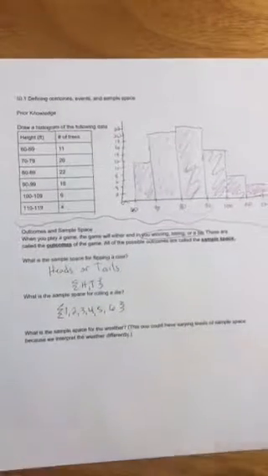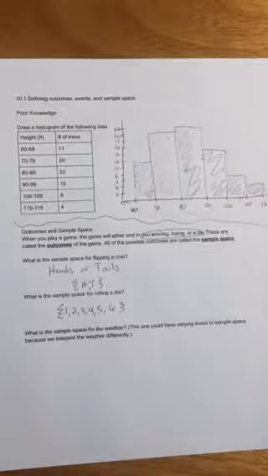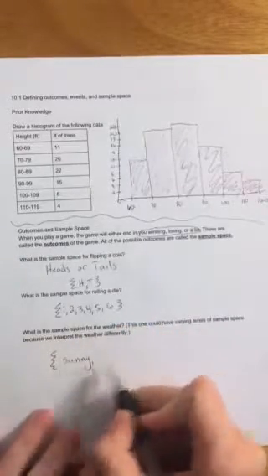And then what's the sample space for weather? Now this one could have a lot of different sample spaces, right? Depending on how crazy you get. So I could have sunny, and you could use words inside of your brackets.